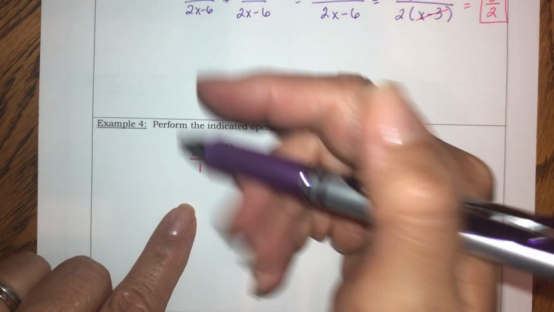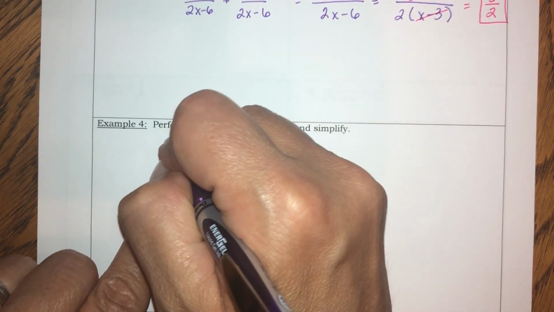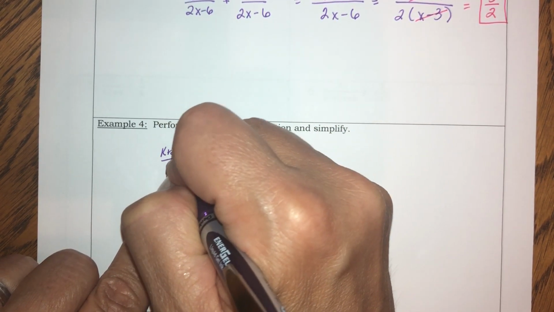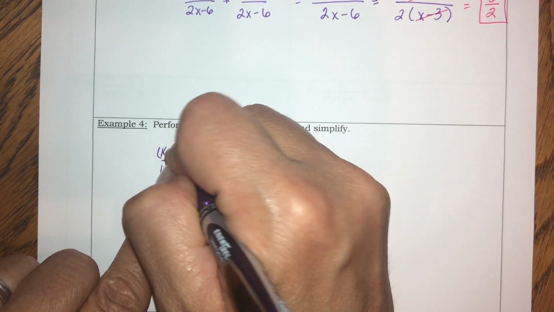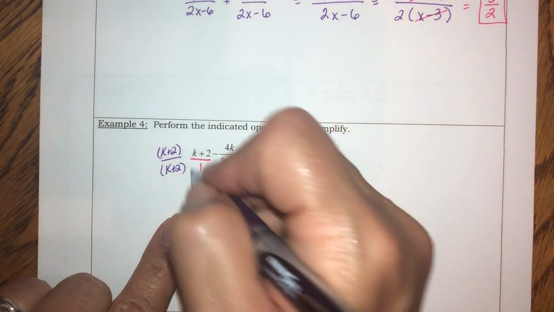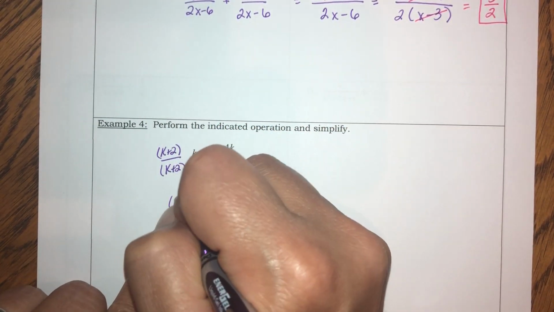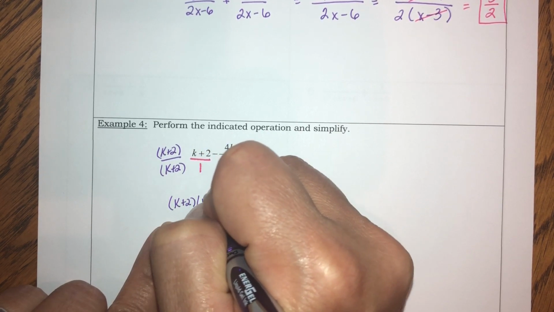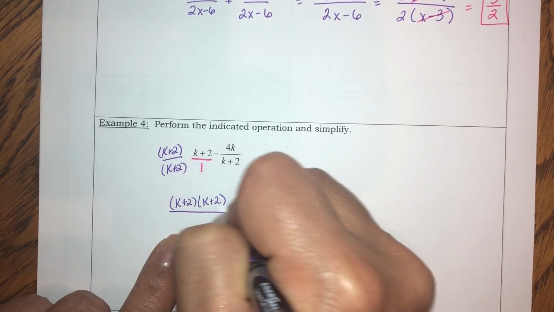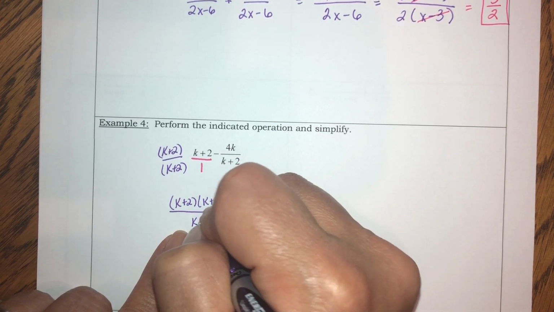And so I can just multiply this by k plus 2 on top and bottom. What that does is it makes us a mess, but it does get us a common denominator. Because the top of this first fraction would now be k plus 2 times k plus 2, which you're going to have to actually go through and do, over the k plus 2 on the bottom.